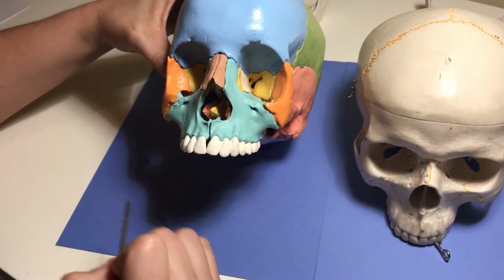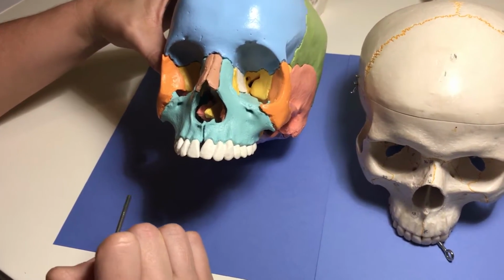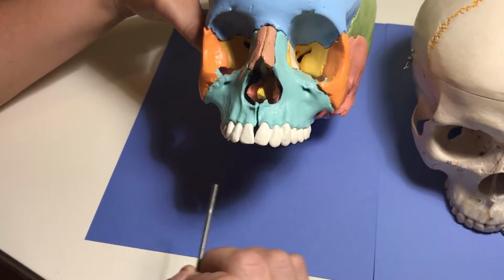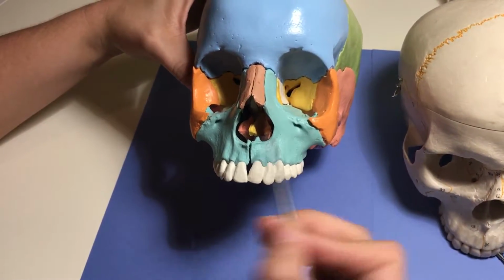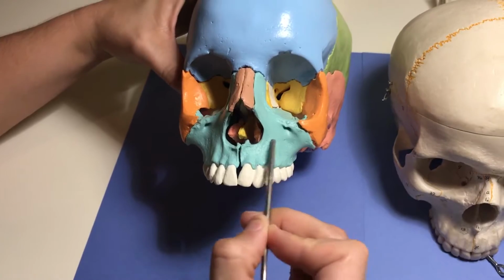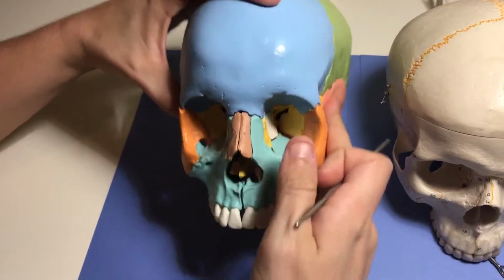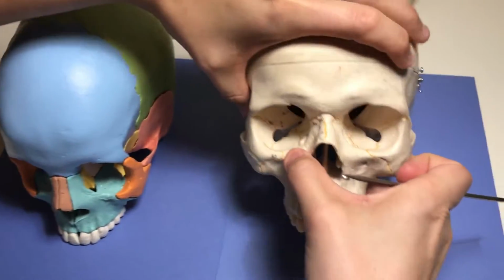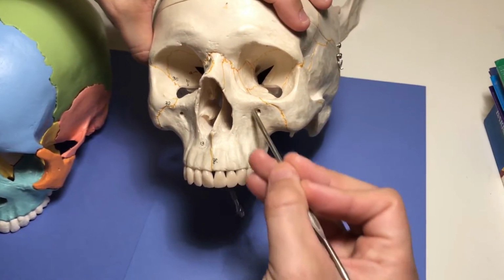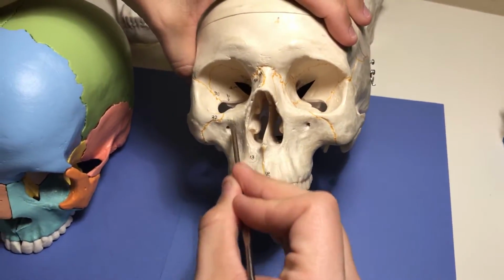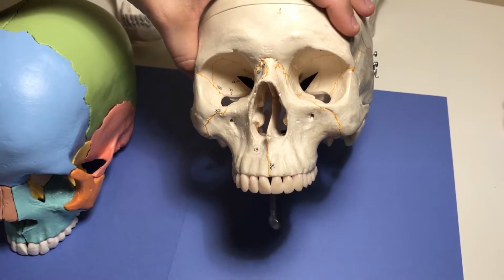There's actually two, so these are the maxilla bones. Maxilla for singular, maxillae for plural. So these are the maxillary bones. There's actually two, but they fuse together through development. Here I'll show you on this one. It's the maxilla. And then they fuse together.